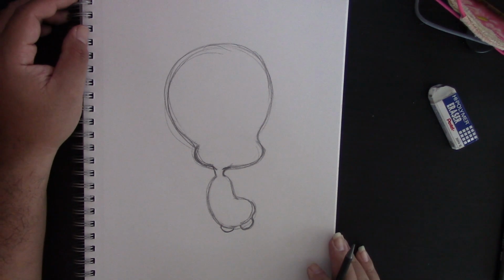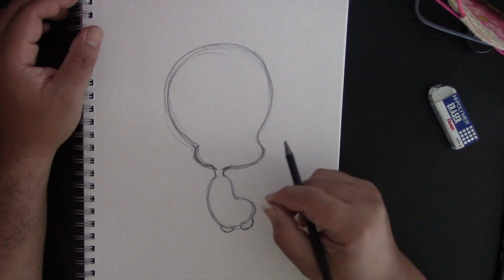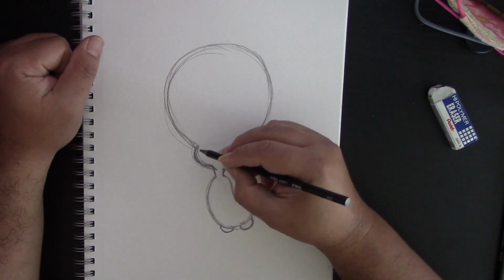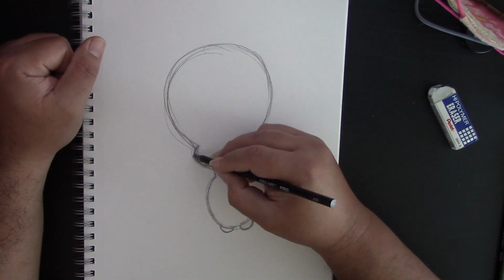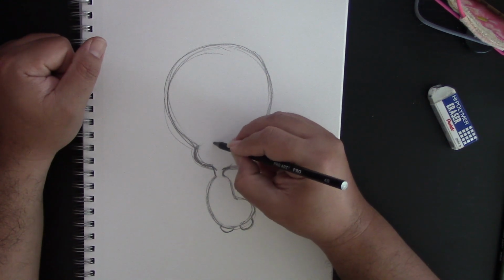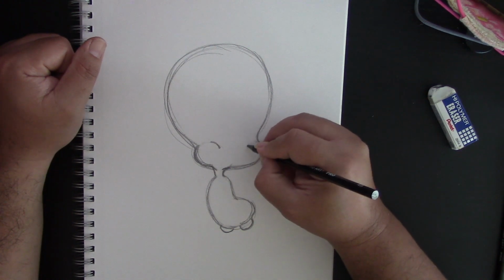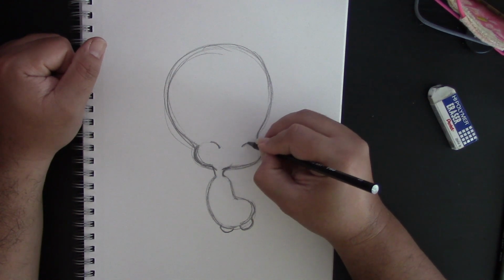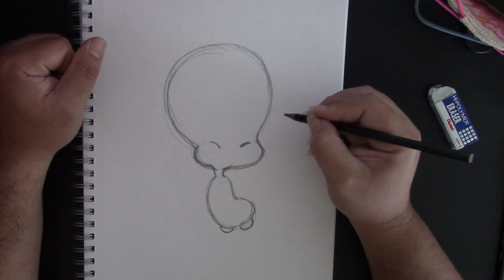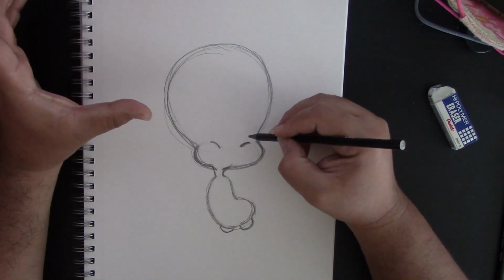Okay, so the next thing we're going to do is come back up to the head to draw the face. Since this is going to be the cheek area, we're going to pretend that the cheeks are coming over like it's a big circle. Just draw a couple of bumpy lines coming in towards the face. And these little cheek lines are actually how we're going to start the eyes.